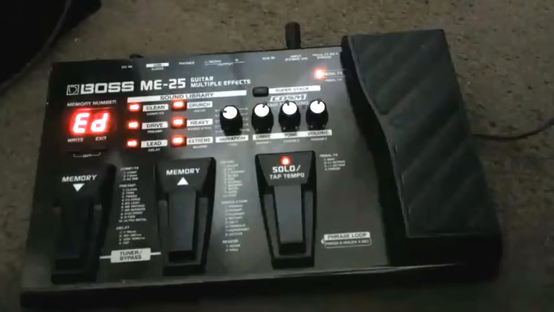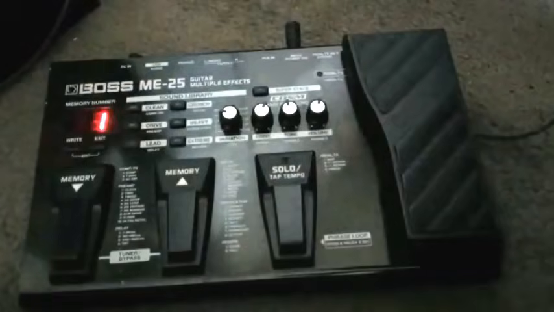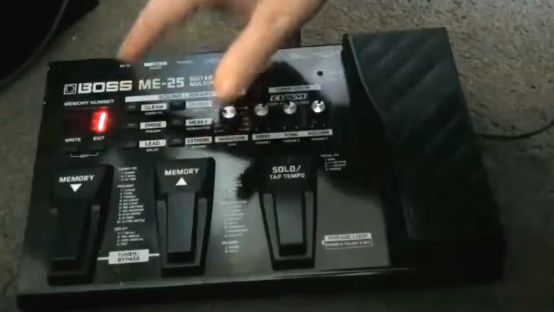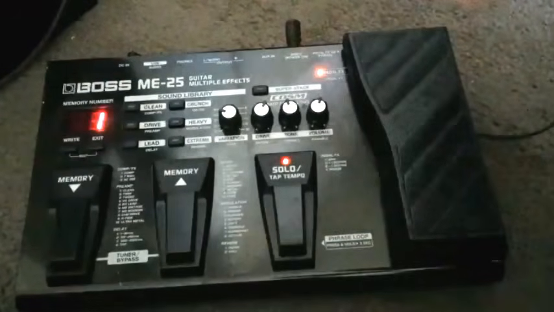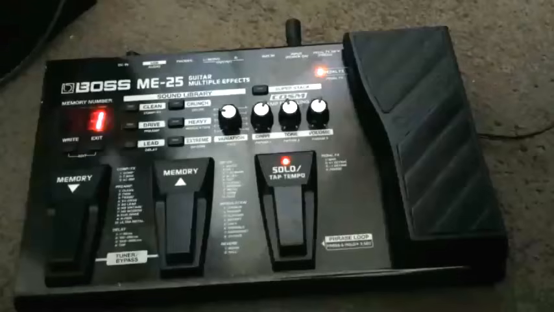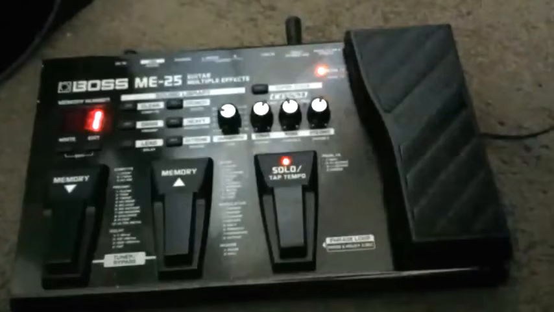So if we have our patch sounding the way we want it to, you just press right. The flashing means, are you sure? Press right again. You'll get a quick flash saying, yep, okay, I'm saving that one. And now patch 1 has the parameters that we just set.